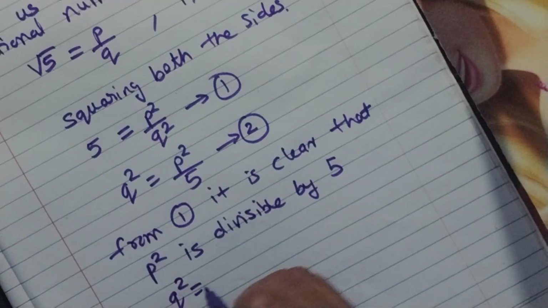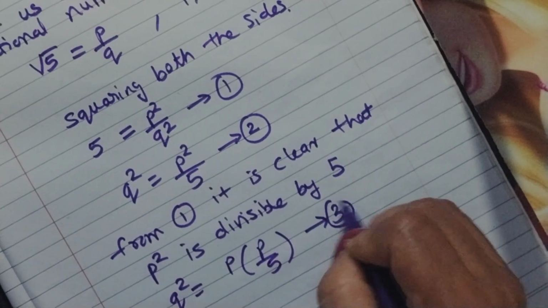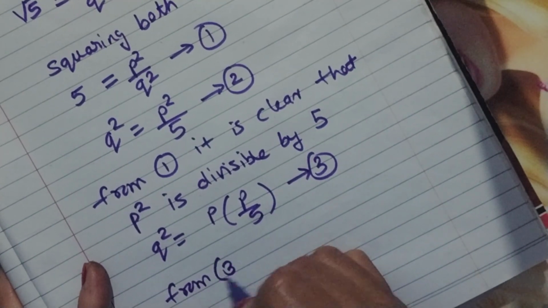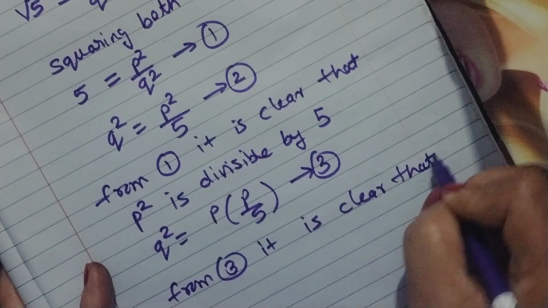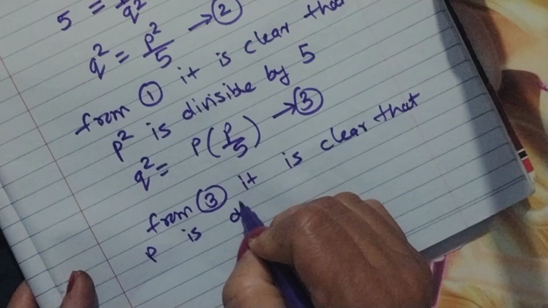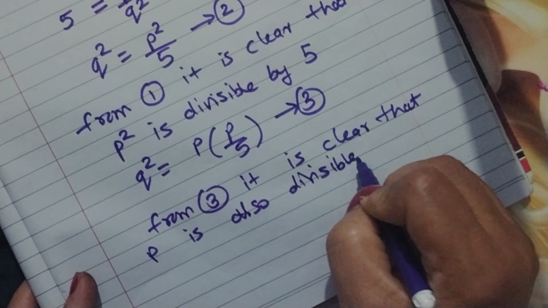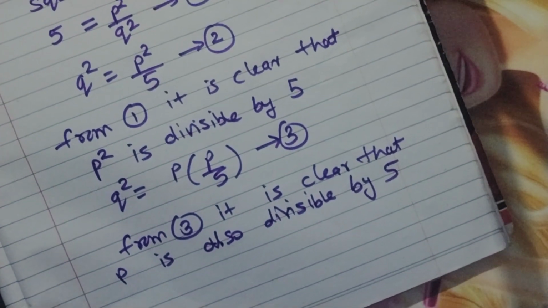Now we can write this q square as p multiplied by p upon 5. We put this as equation 3. Now from 3 it is clear that p is also divisible by 5. So it is clear that p is also divisible by 5.